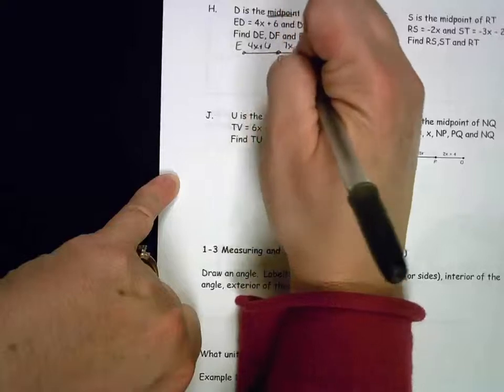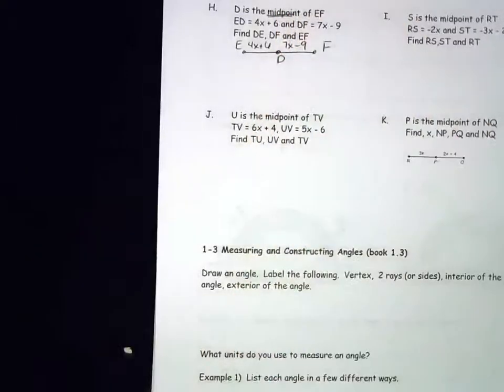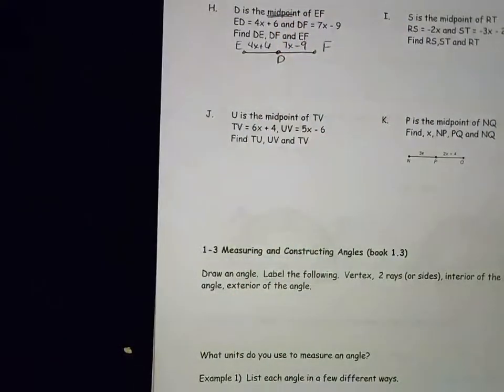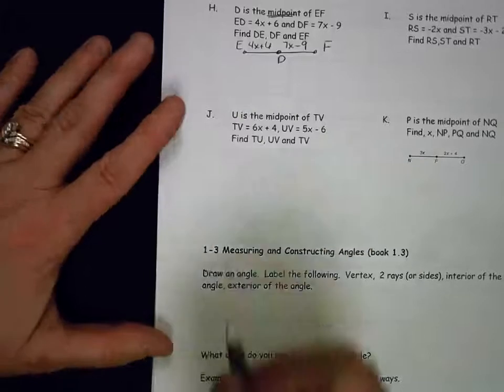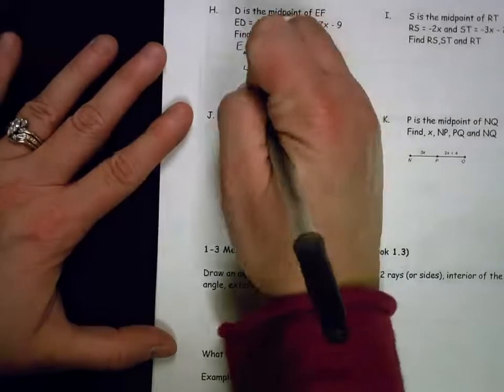This piece is 7x minus 9. And that's all the information we have. When you look at this, you might think we don't have enough information to solve it. However, since we know that's a midpoint, we know these pieces are equal.